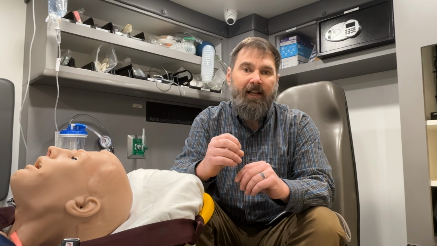So when that relaxes, we have opened up that container space. When you open up that container space, we haven't lost volume, but we have increased container space. So when that happens, you drop blood pressure.